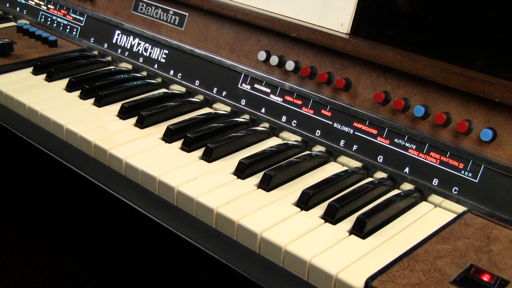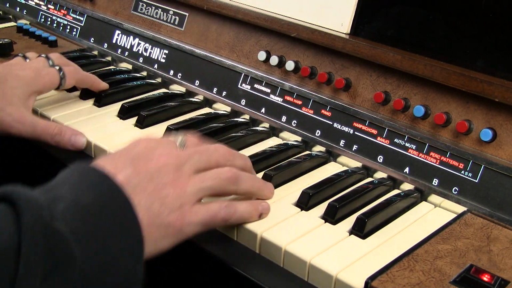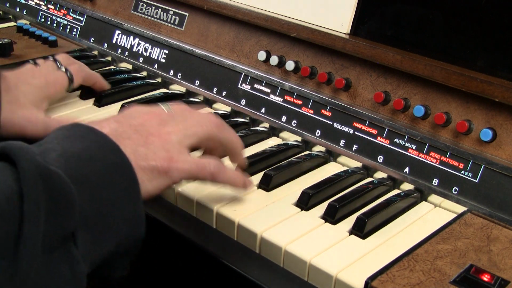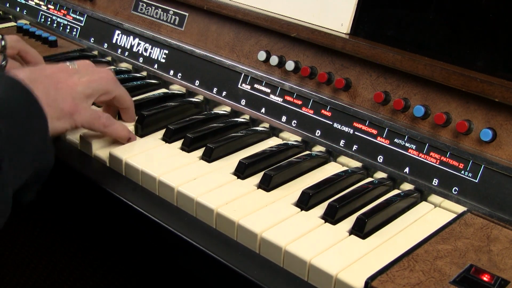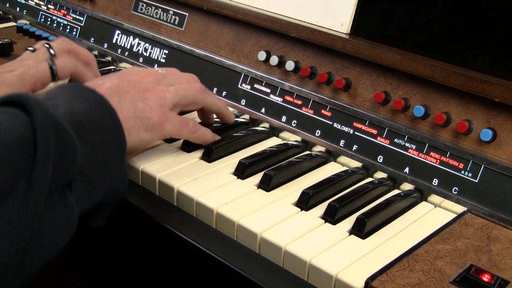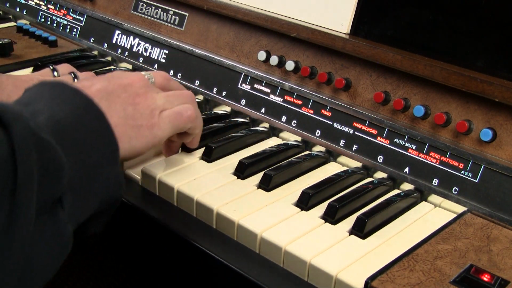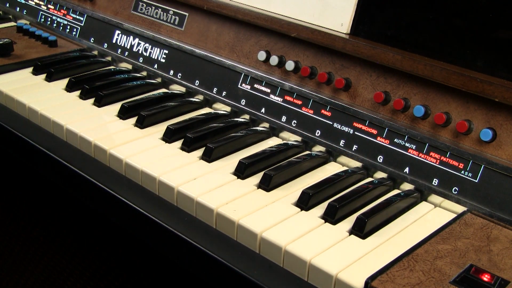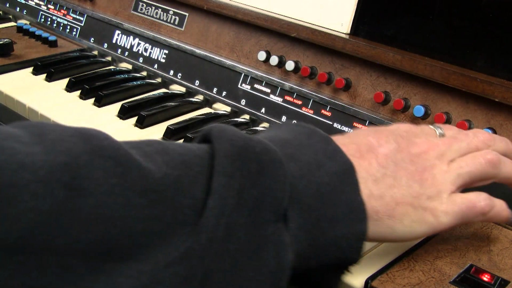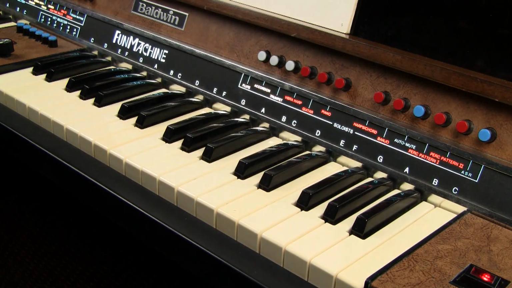It's fun when you have a top octave to divide because all these notes can play at the same time. Anyhow, those are your ASR presets. Exciting. Found on the Baldwin Fun Machine synthesizer, organ.